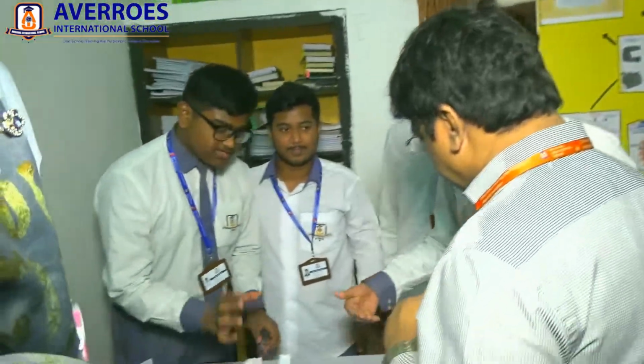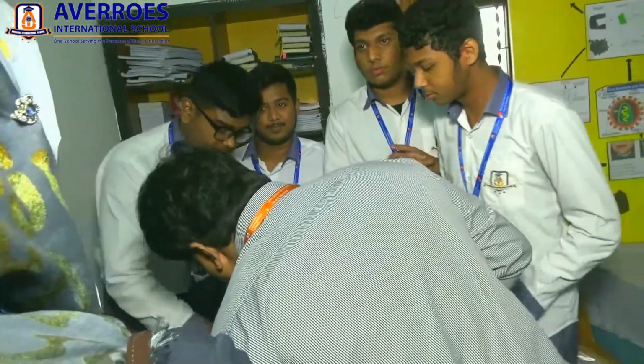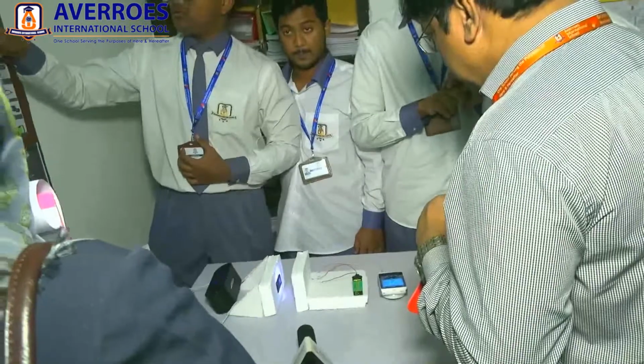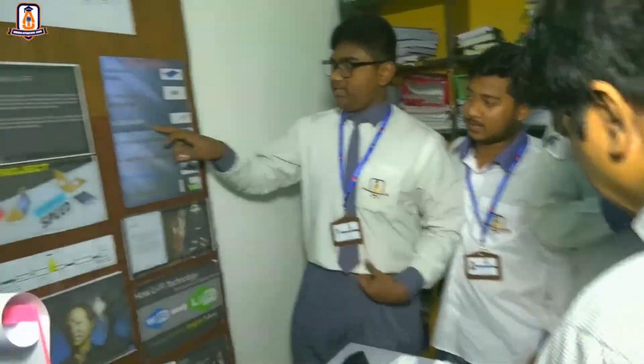Yes, we need a transmission solar panel to receive the light. Yeah, it is a solar panel. The requirements are a solar panel, a 220 ohm resistor, an LED light, and a 9 volt battery.